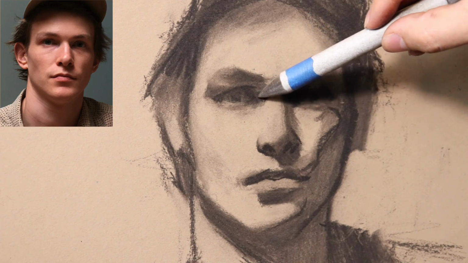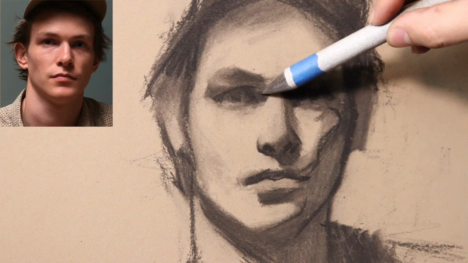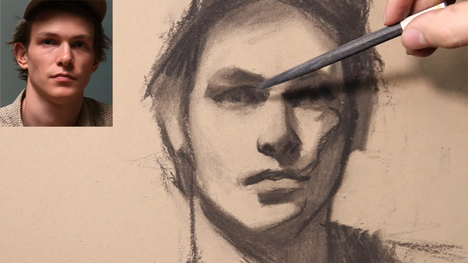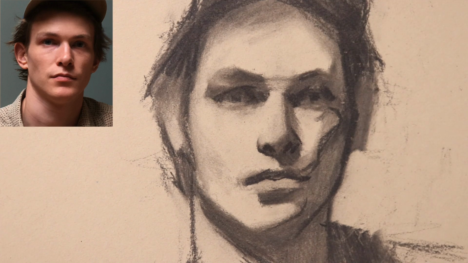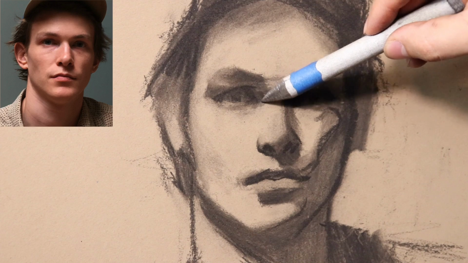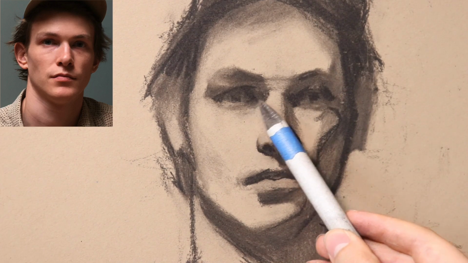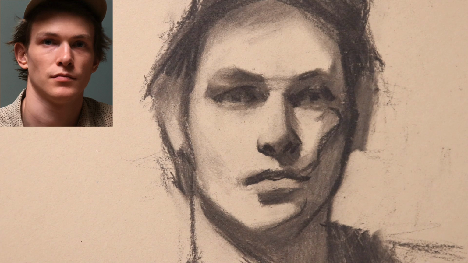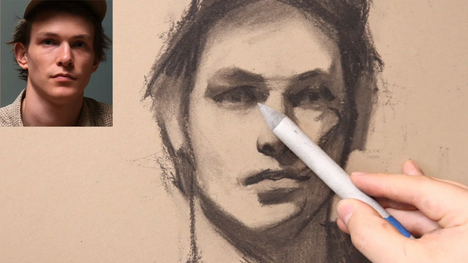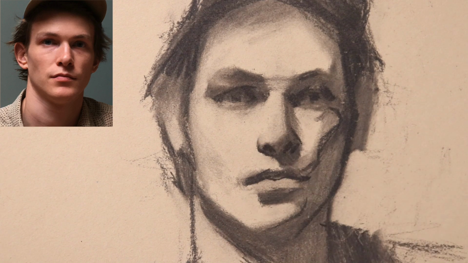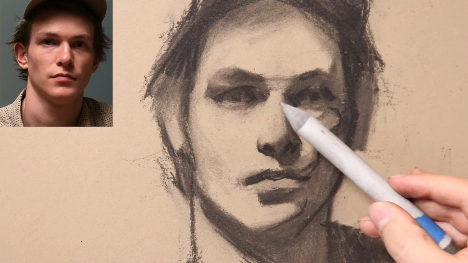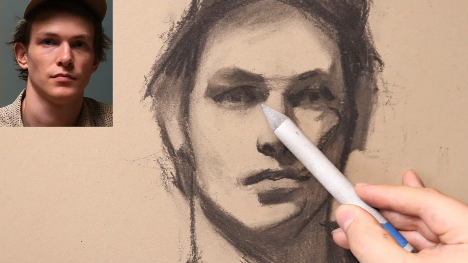A little bit of a darker shape there, so let's go ahead and push that in with the stump. That is the dark side of the stump. Now with the light side of the stump, let's go and subtract a little bit there. Very simple.